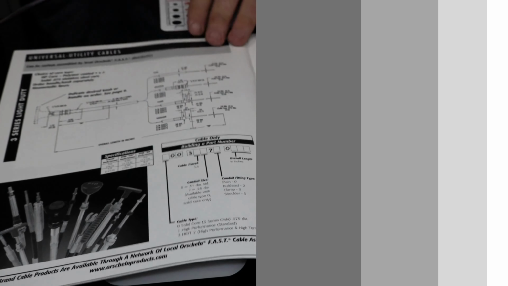So just pay attention to that as you go through here. And that's it. That's how you build a part number. And that's how you get the right cable every time.